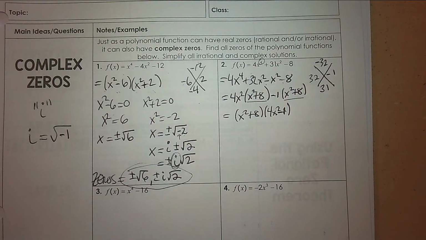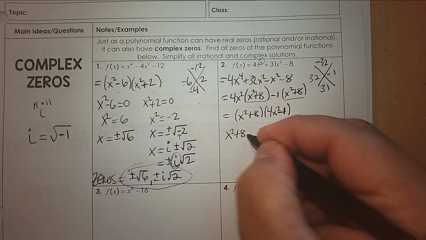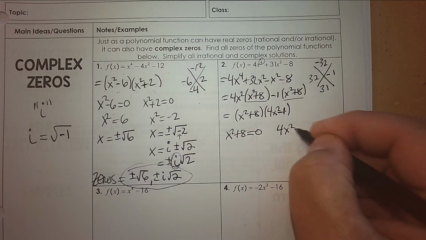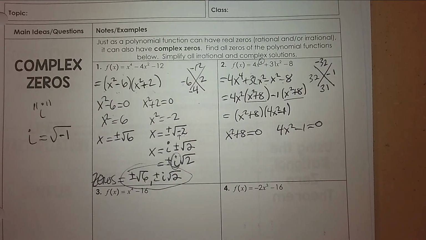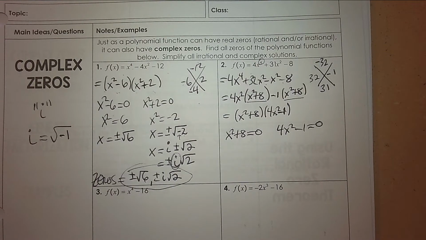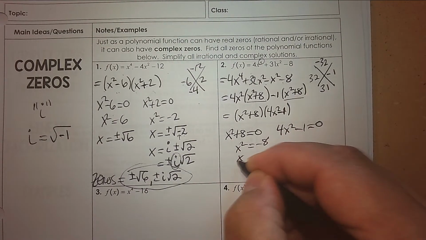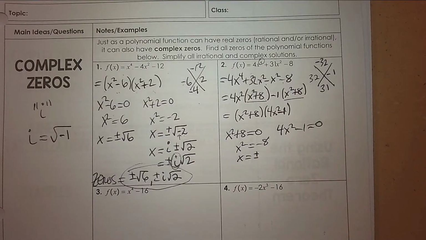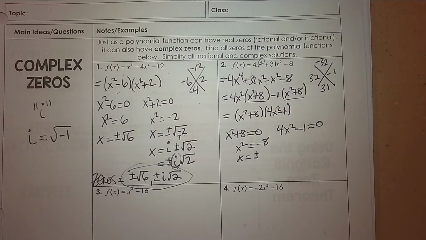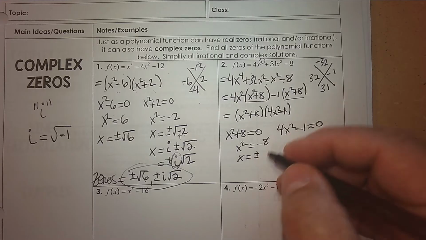At this point, we're going to take each factor, make it equal to 0, and solve it. So for the first one, we're going to subtract 8. And then when we take the square root and solve a quadratic, it's positive and negative. Do you notice we're taking the square root of a negative number? That means it's what? Complex or imaginary. What symbol needs to be a part of it if it's imaginary?